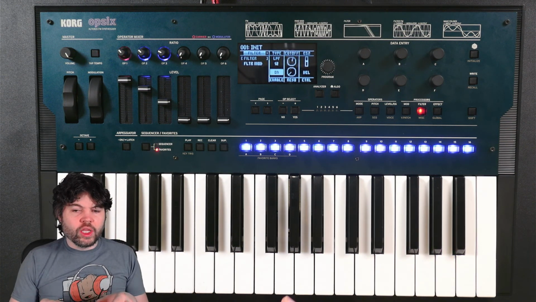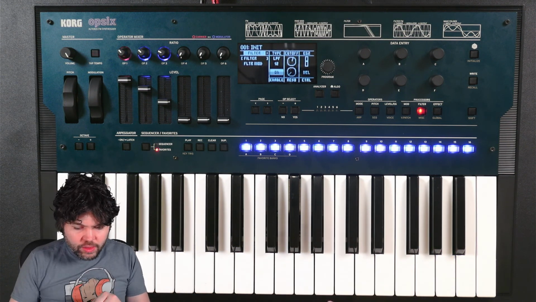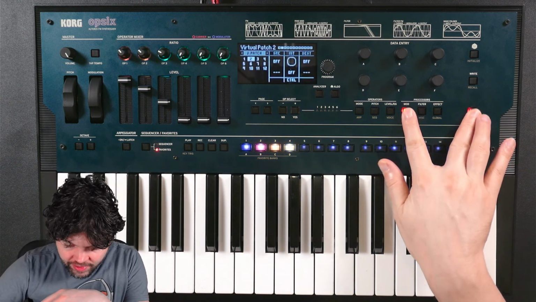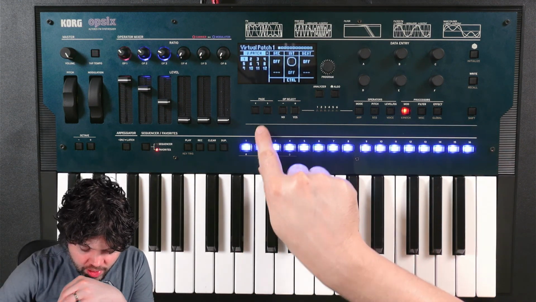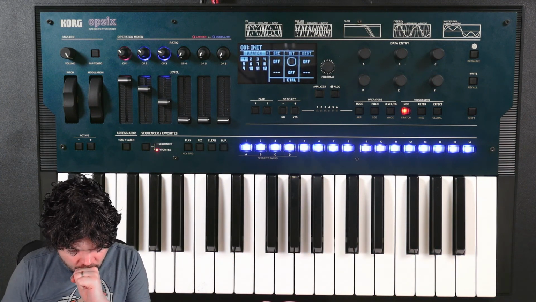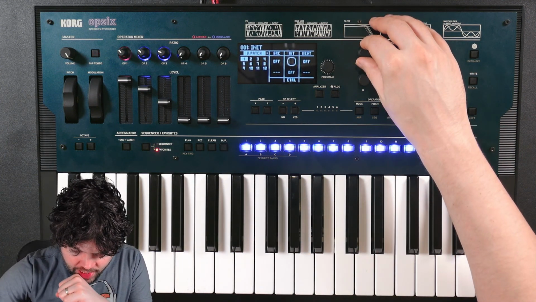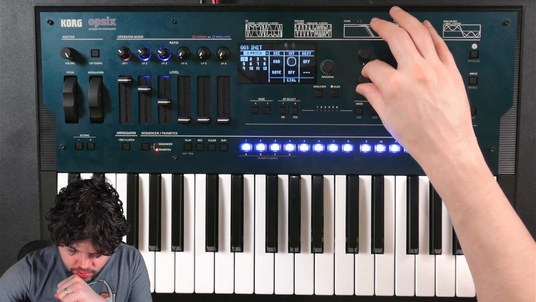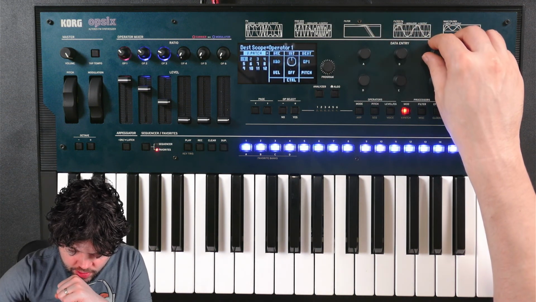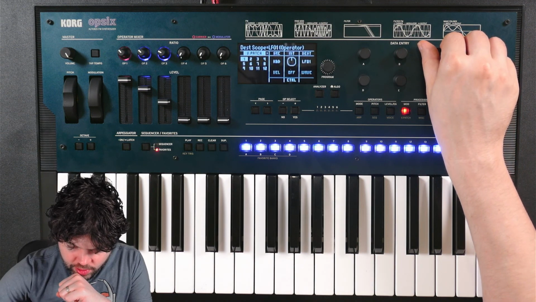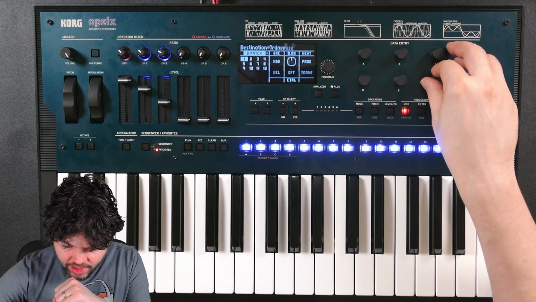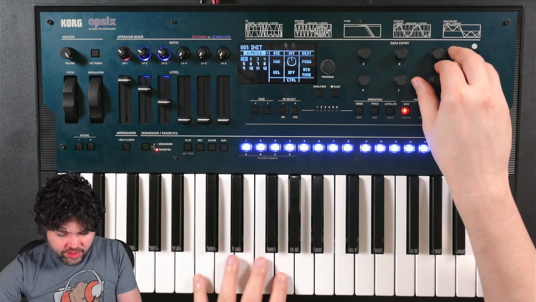So a thing that I would like here, I think also, is when I use a higher velocity, I would like the attack to be a bit shorter. I've done this before and I think it works quite well. So let's say velocity to, maybe I'll use the program level attack to avoid setting them individually.